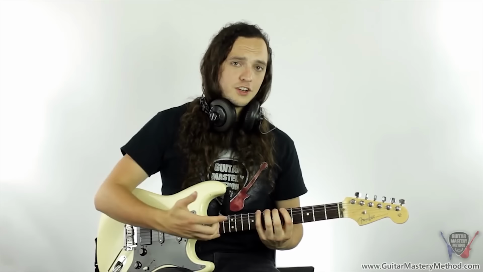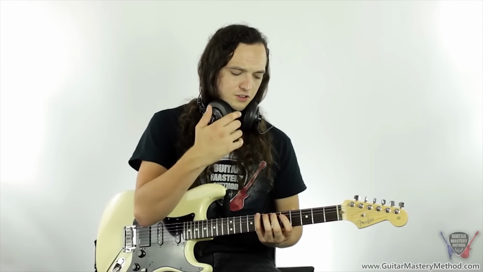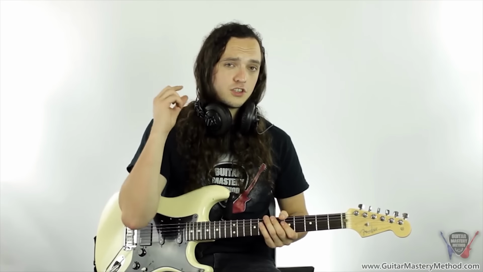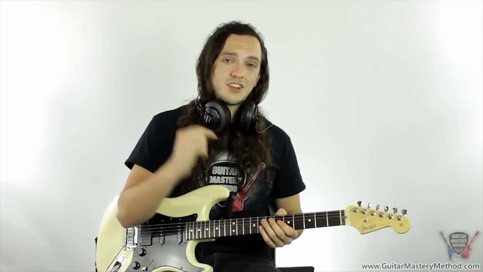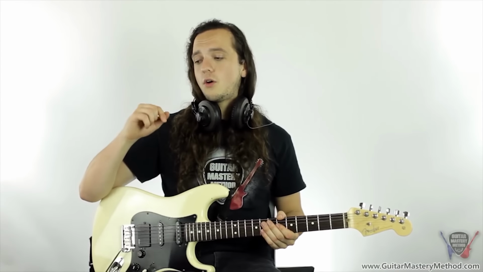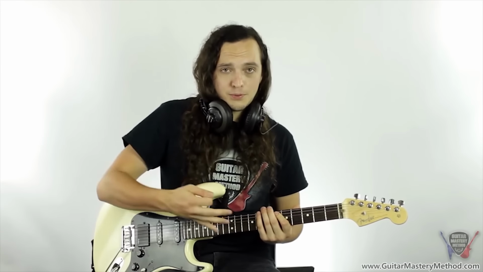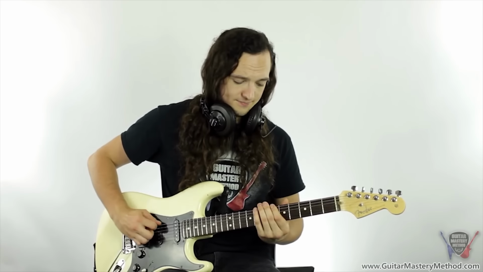So what I want you to do is jump around randomly, just playing random notes of the scale. Grab your guitar right now and make sure it's in tune, because we're going to be doing this to the backing track. Just as a quick example, you're going to be playing completely random notes from all over the pattern. So something like this.